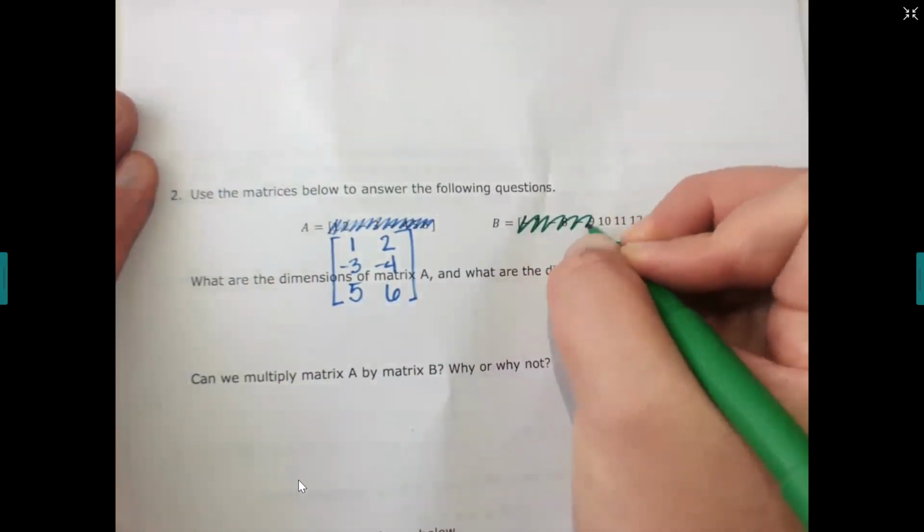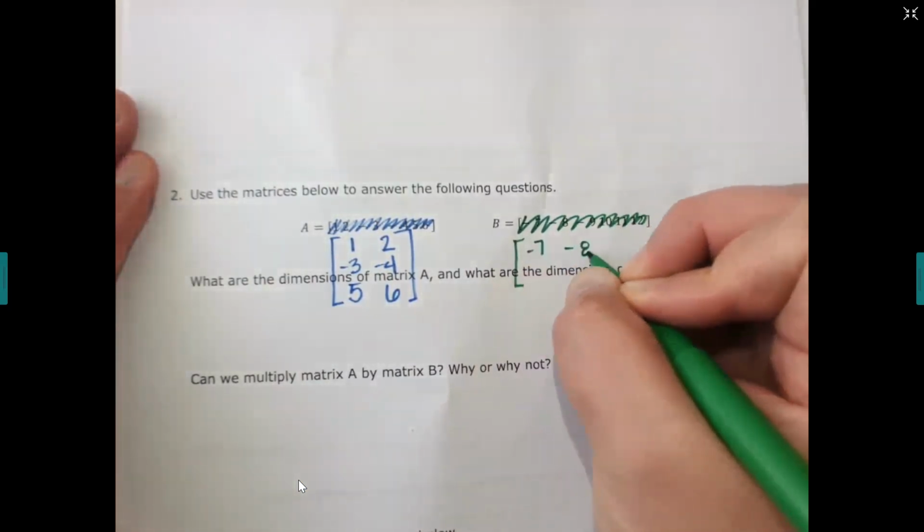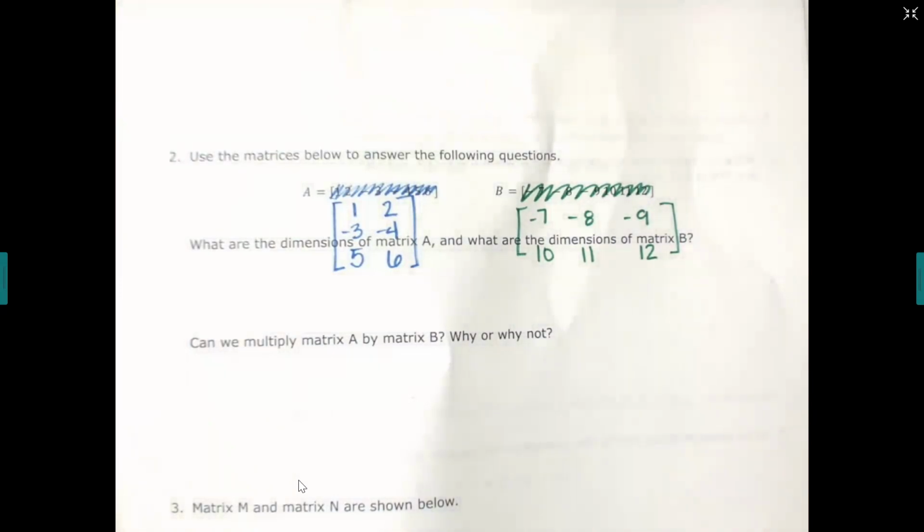Okay, for B, it should be -7, -8, -9, 10, 11. So number 2 should now look like this. Okay, and then while we're at fixing it, we're just gonna go ahead and do it also.